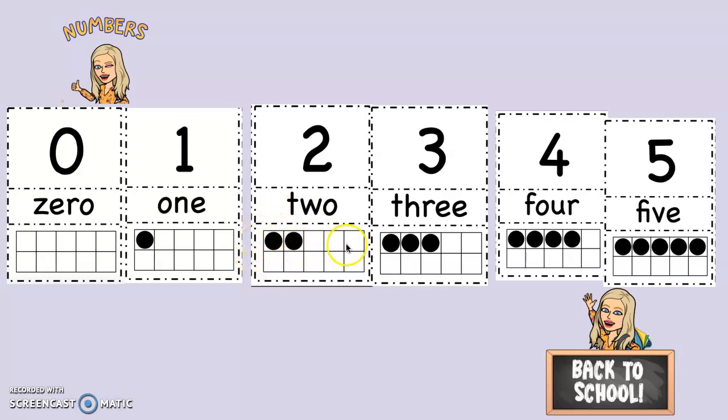2 dots. Good. This is the digit 3. This is the word for 3. And this is the set for 3. So how many dots do we have here? Let's see. 1, 2, 3. This is one way that we represent 3. This is the set.